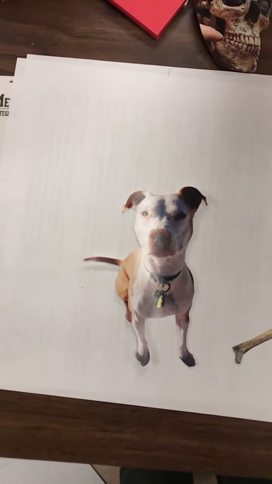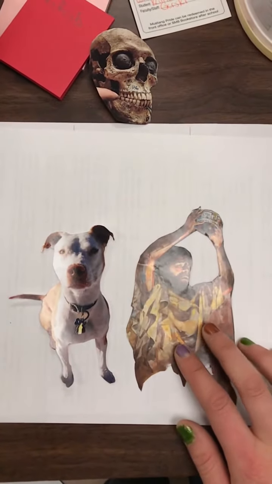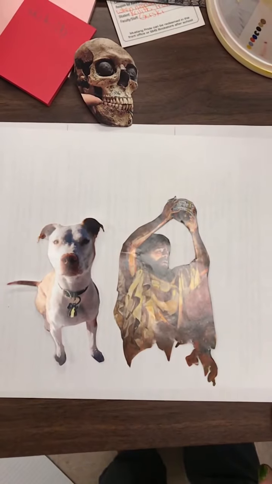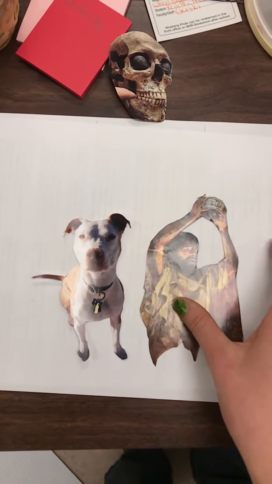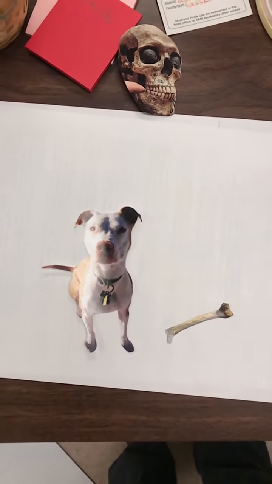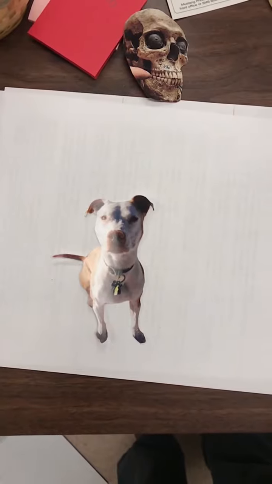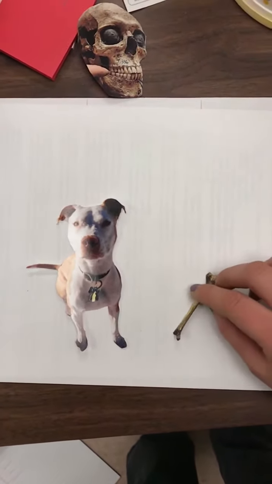If we compare it to this image, they're about the same. I think they're of equal weight. And let me see if I can find something that's heavier. If we compare it to, well here, let's take the bone. Yeah, he's heavier than the bone.